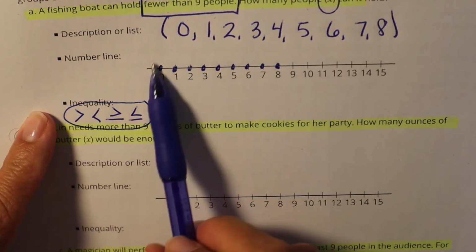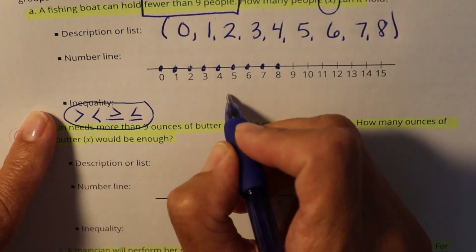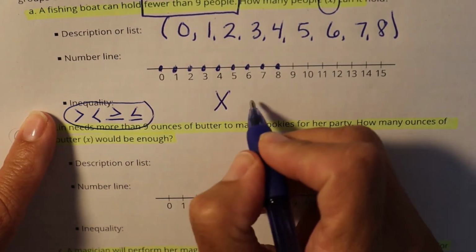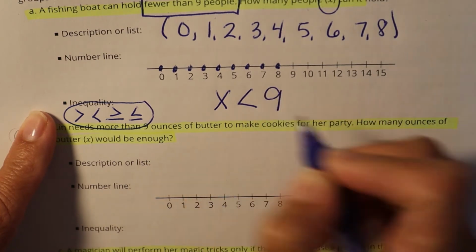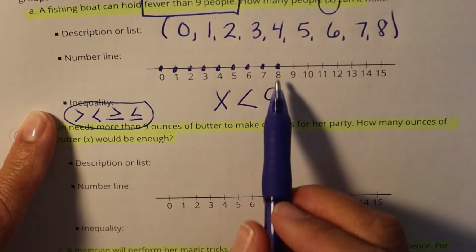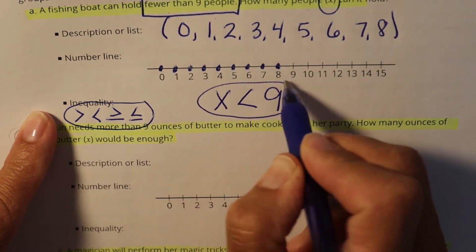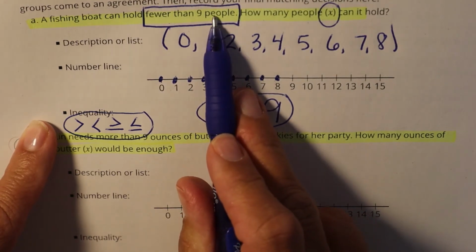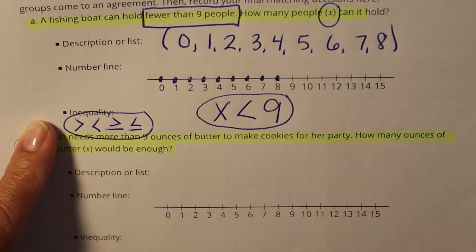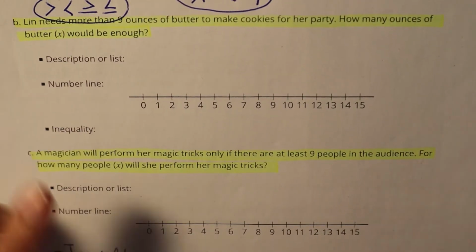Now we're going to write the inequality based upon our number line. So we're simply going to say that x, remember x is the people, has to be less than 9. Okay, it's not going to include 9. It's going to be less than 9. This inequality here, guys, represents this number line and answers this question up here. Okay, that's what we're doing today. Okay, let's move on to number B because they're all going to be a little different.